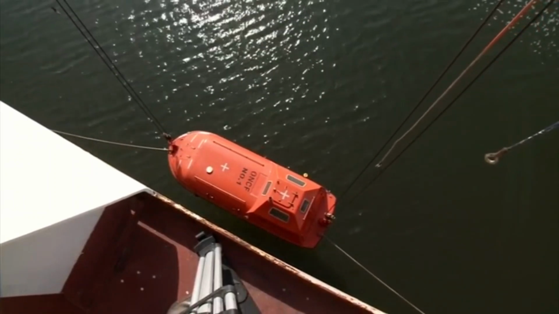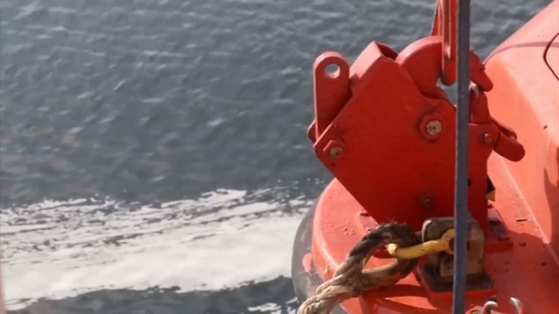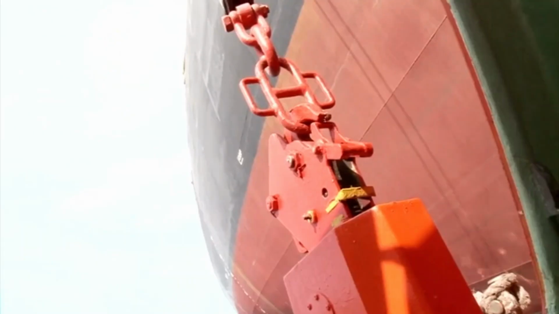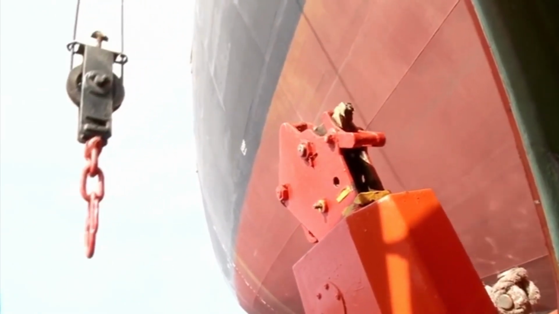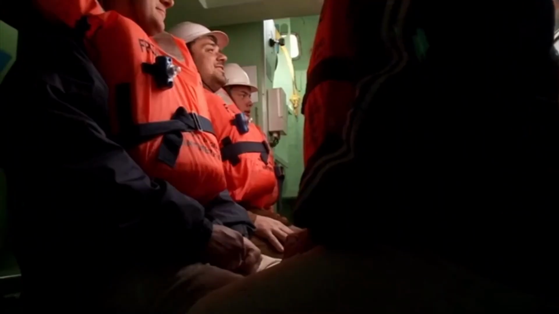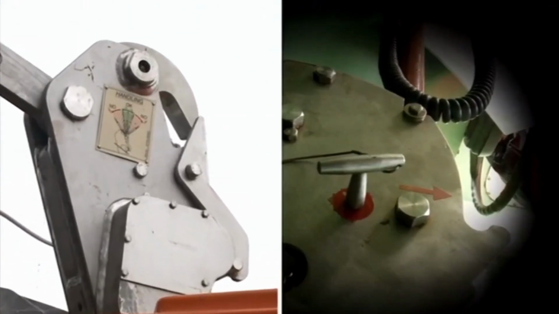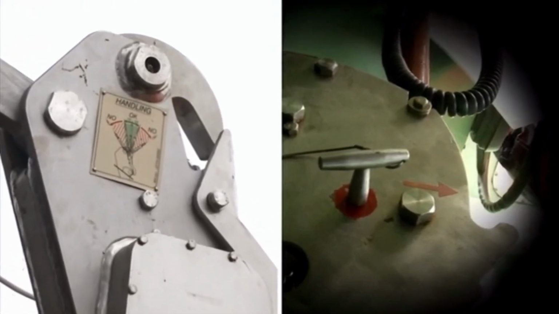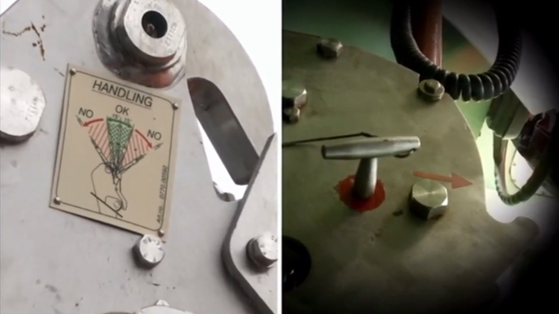The release mechanisms on these lifeboats can operate both on load, when the hooks are supporting the boat's weight, or offload when the boat is in the water. It is crucial that the lifeboat is not released too early, and all on-load release systems must have built-in mechanical safeguards to prevent that happening in error.